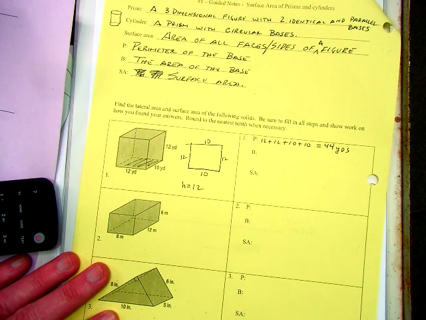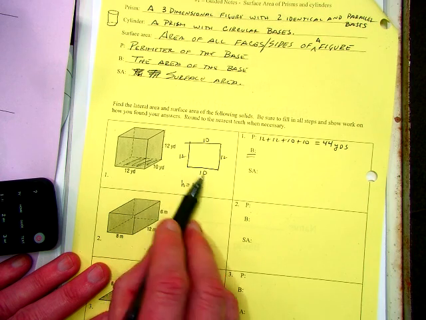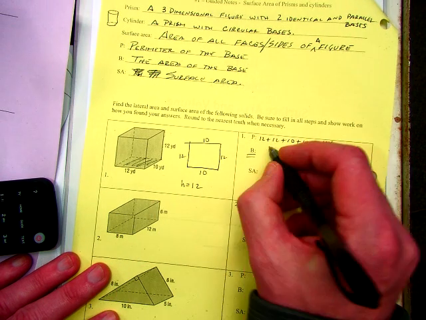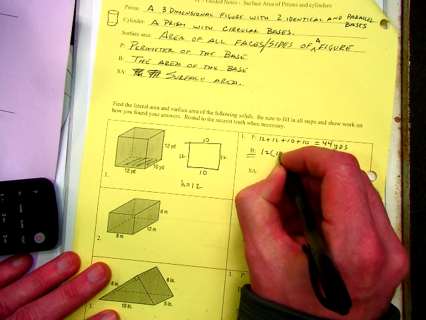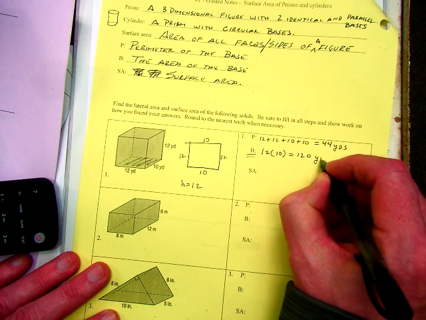B is our base. So we got to go find the area of our base. Well, that's pretty simple. How many times have we done that? Many times. So that's going to be 12 times 10, which is 120. And since it's an area, it's yards squared.